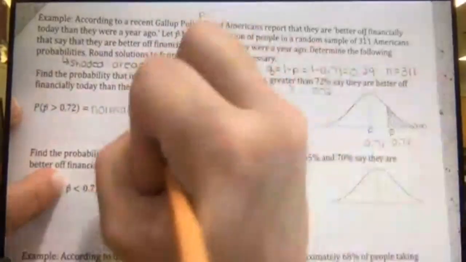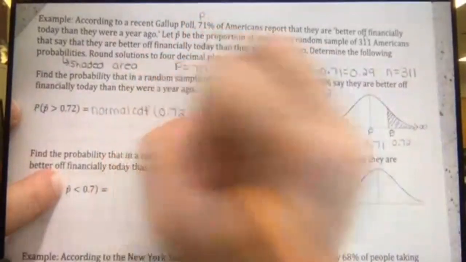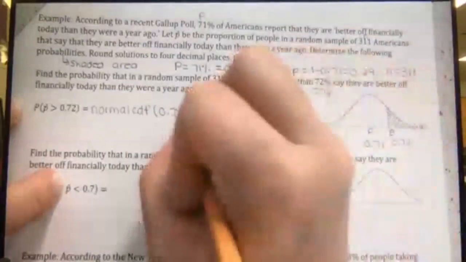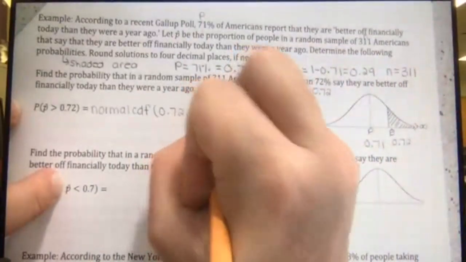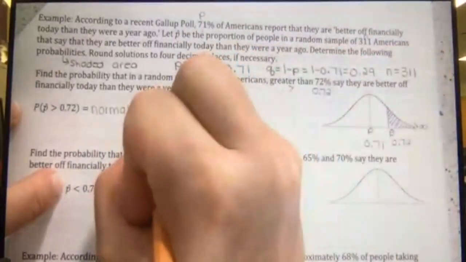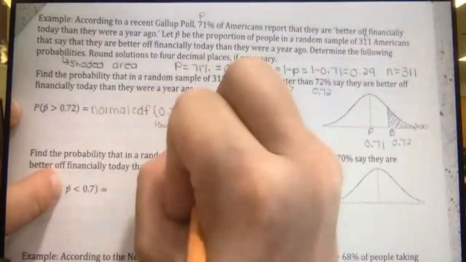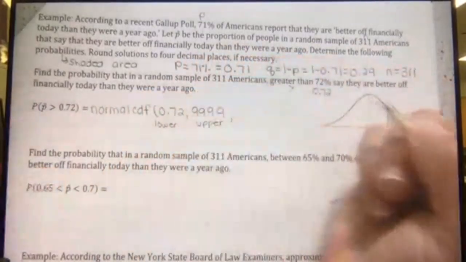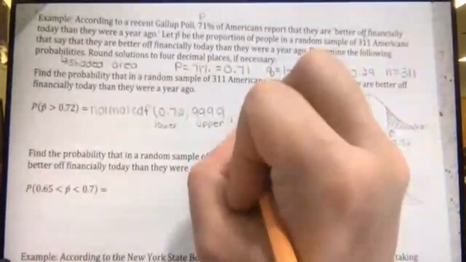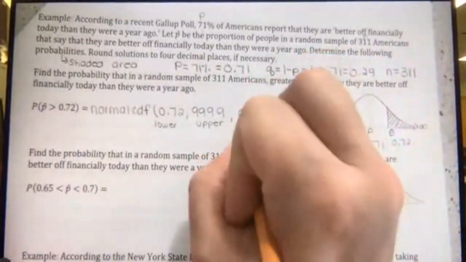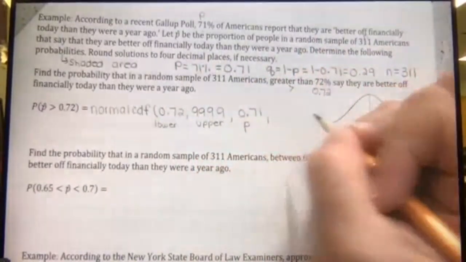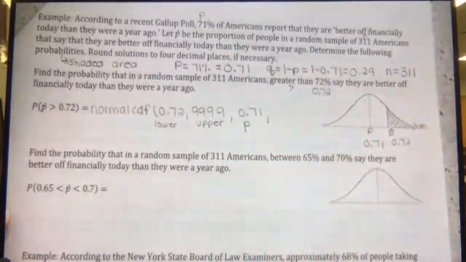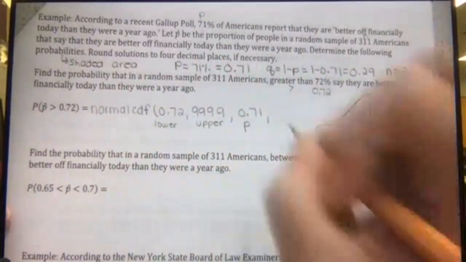Our lower limit is starting off at 0.72. Our upper limit is going on forever to positive infinity, so 99999. Our mean is the same as our p-value, which is 0.71. And then our standard deviation, remember, is the square root of p times q over n.